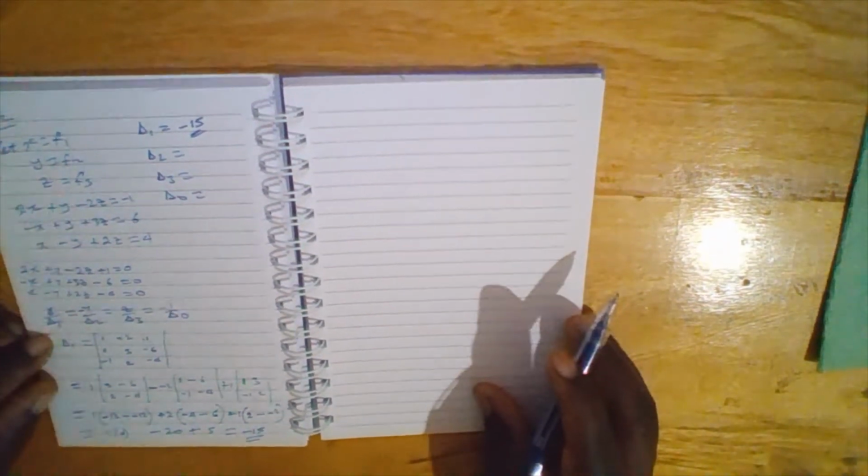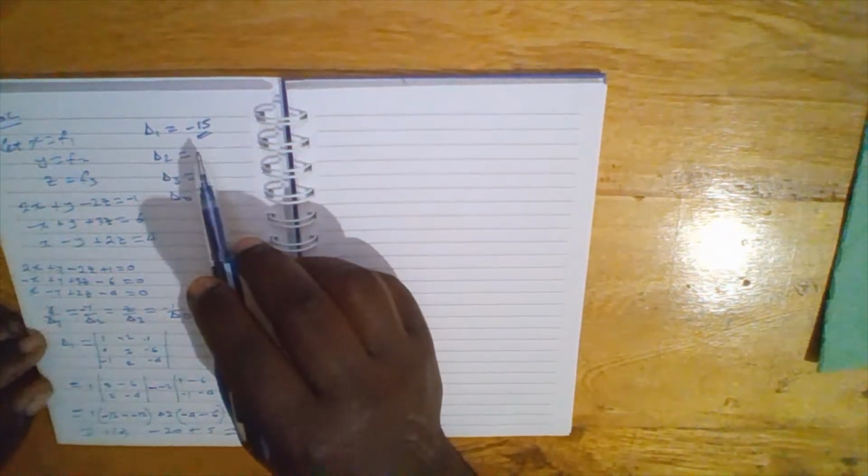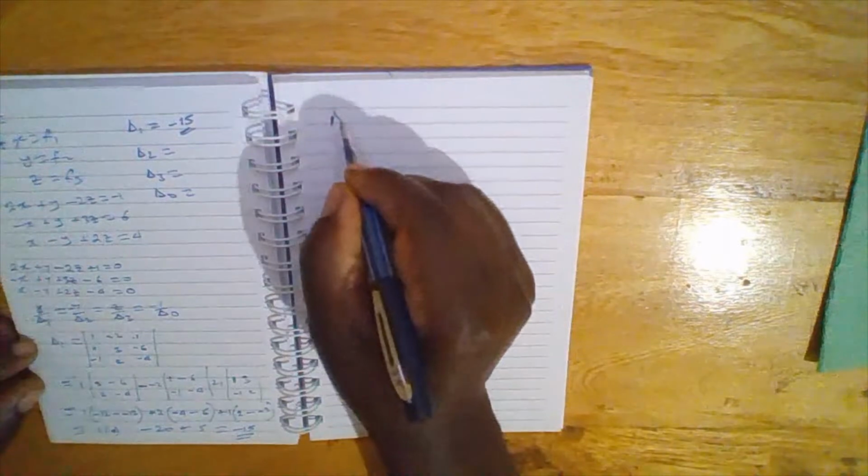So we have now del 1. We can now get del 2. Okay, del 2 is associated with y, you can see. Therefore, we shall plot the values of y, and then we write the coefficients of the remaining variables.